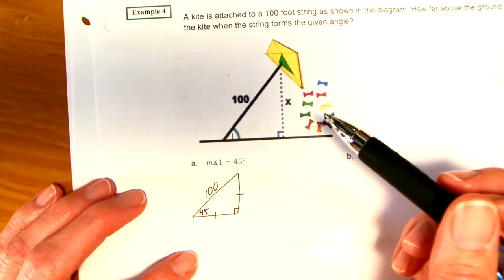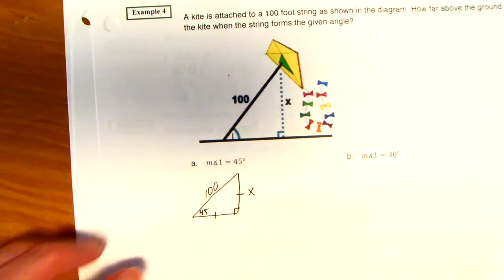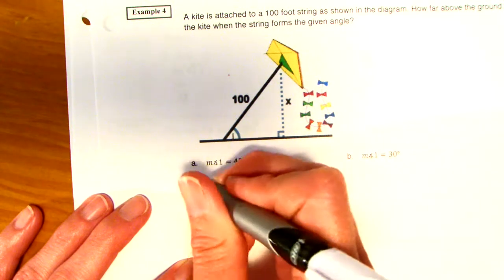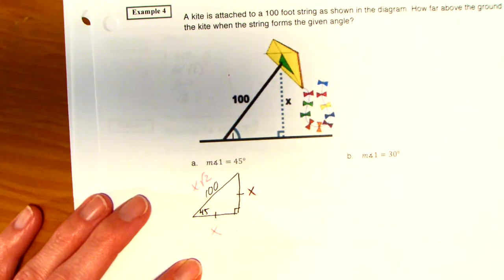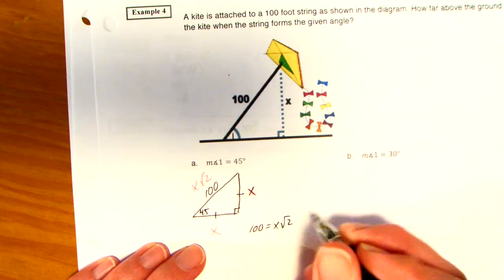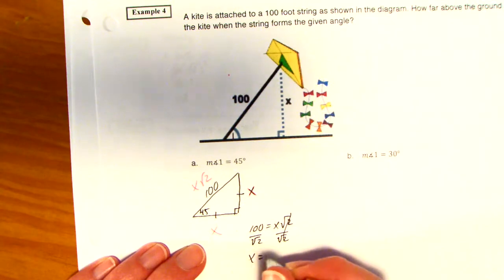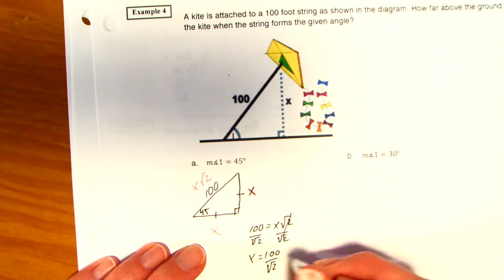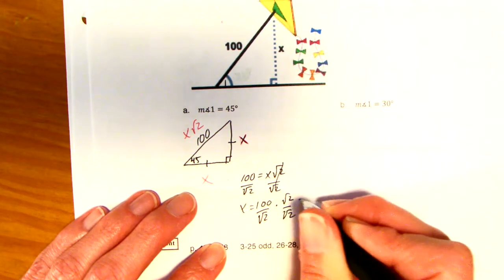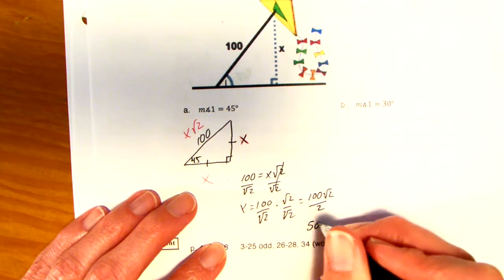They want to know how far above the ground it is. So we're looking for this. Of course, these will be the same. Remember the formula, x square root of 2. So I have 100 is equal to x times the square root of 2. Divide both sides by square root of 2. X equals 100 over square root of 2. Rationalize your denominator. I get 100 square root of 2 over 2. That reduces to 50 square root of 2.